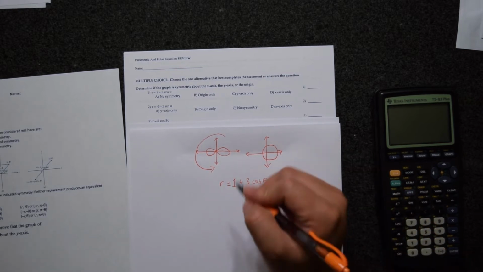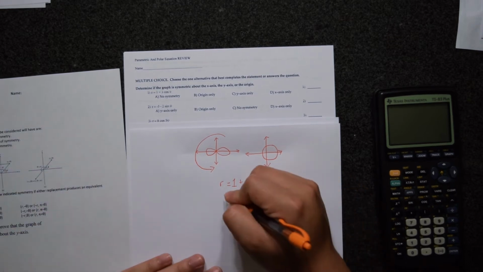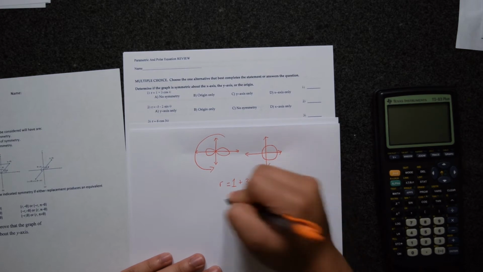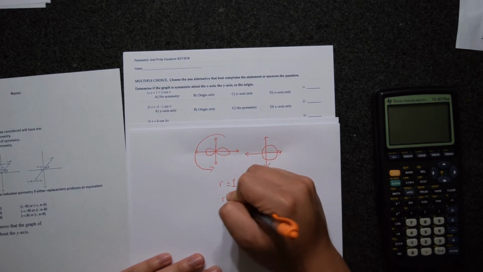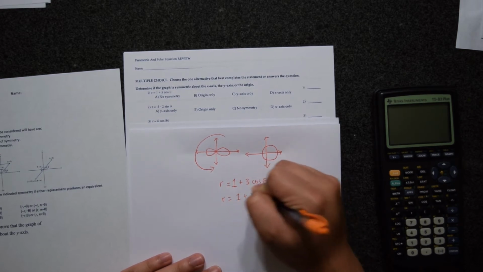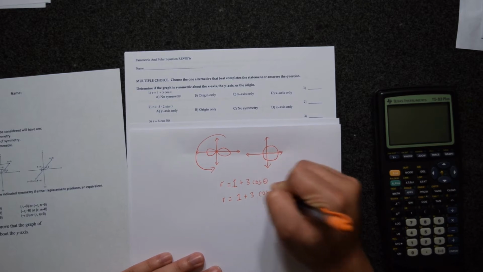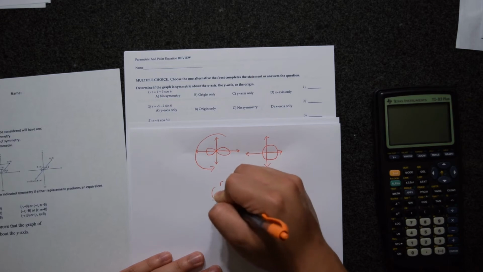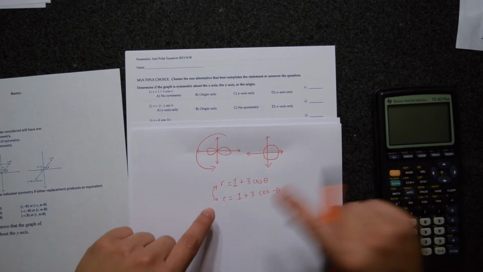Now this says that to test for x-axis symmetry, you replace r and theta with a positive r and a negative theta. So you're trying to see whether both of these are going to be equivalent.